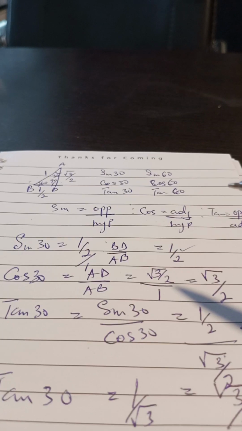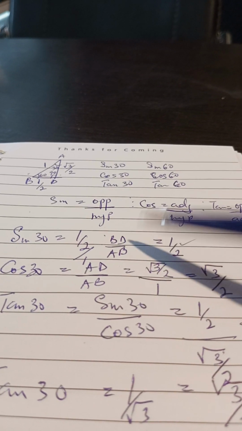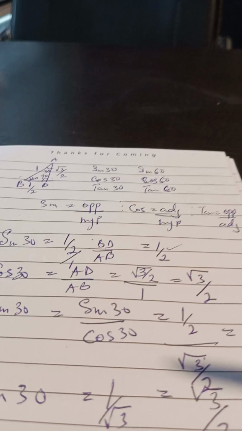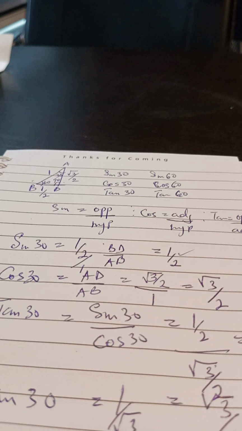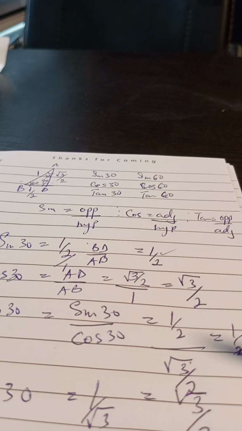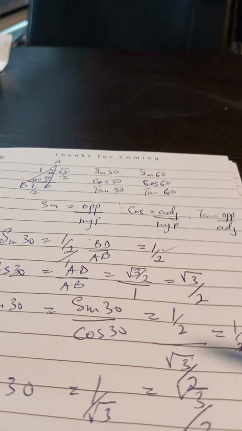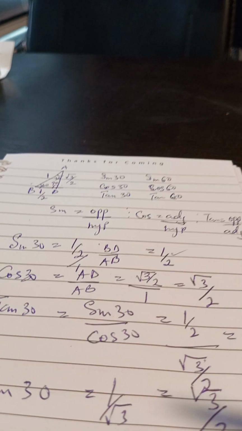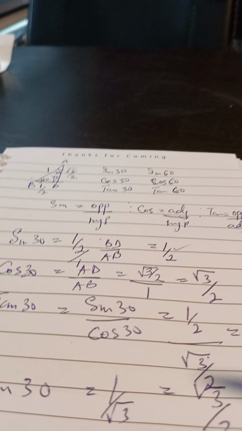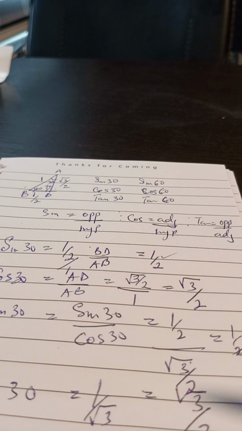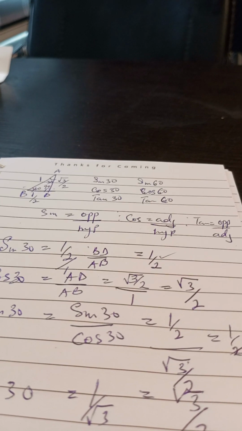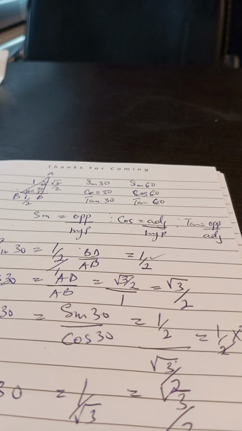So let me go back. We now have our sin 30 as half. So anywhere you see sin 30, you quickly write half. That is needed in your additional math. You don't have to go into your calculator and start punching your figures out. So cos 30 is also √3/2, and your sin 30 is also half.